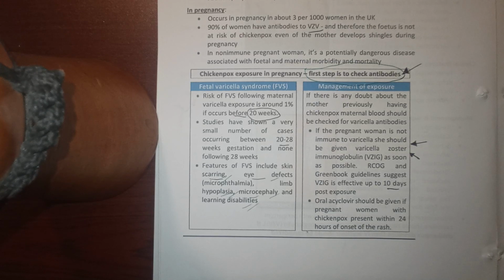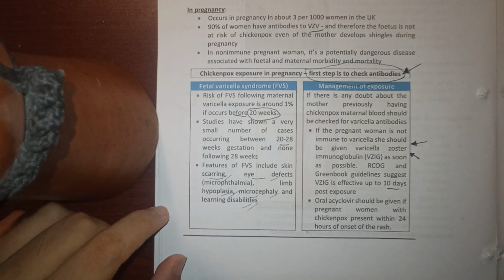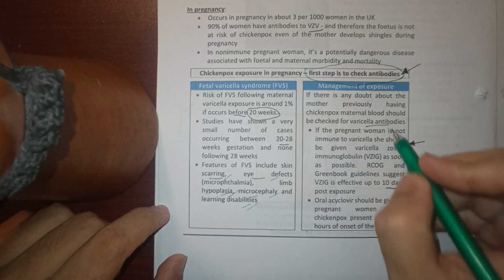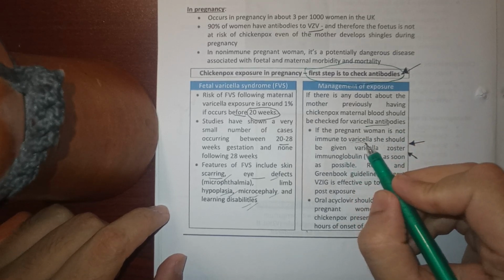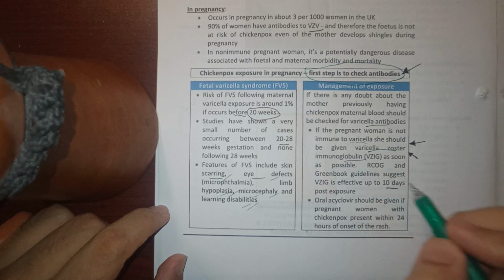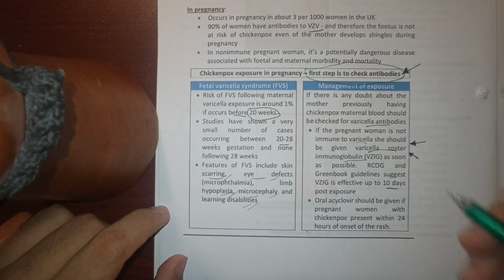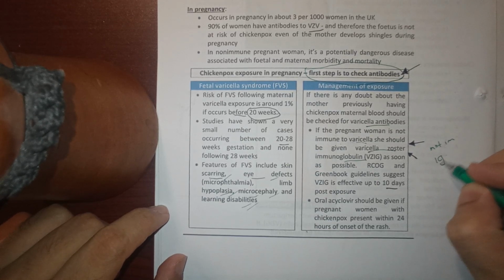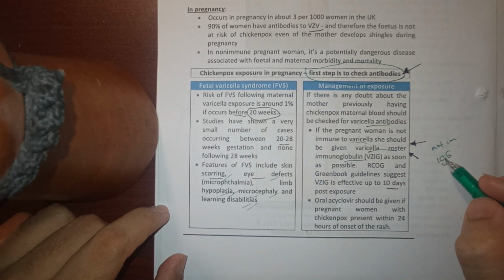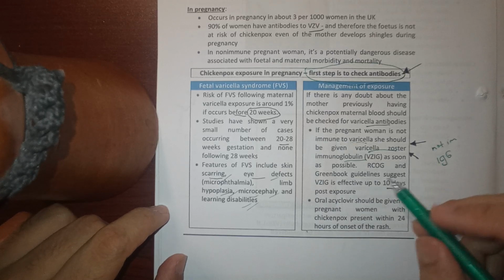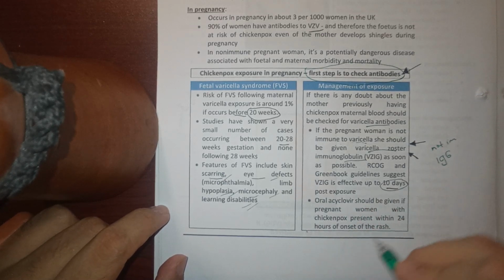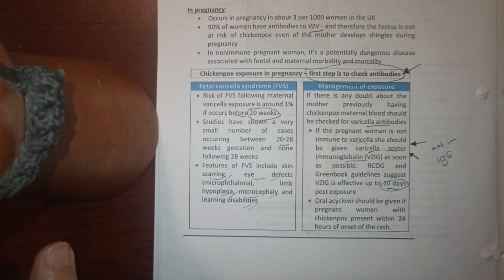Management of exposure: if there is any doubt about the mother previously having chickenpox, maternal blood should be checked for varicella antibodies. If the pregnant woman is not immune to varicella, she should be given varicella zoster immunoglobulin as soon as possible. So if not immune, you give IgG. RCOG and Green Book guidelines suggest immunoglobulin is effective up to 10 days post exposure. Oral acyclovir should be given if a pregnant woman with chickenpox presents within 24 hours of onset of rash.